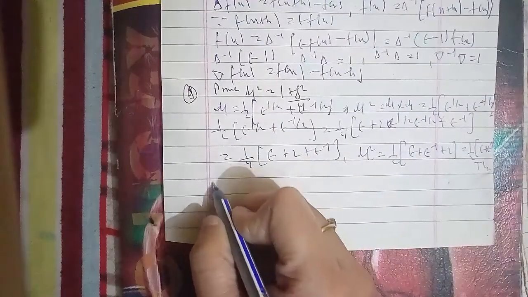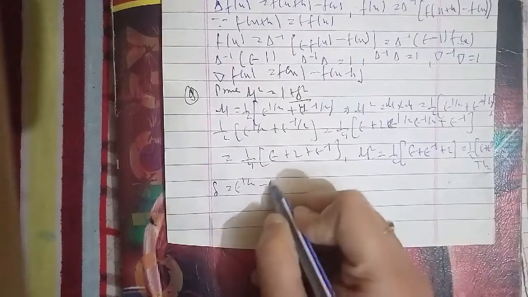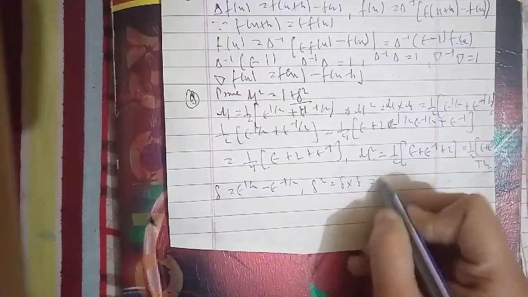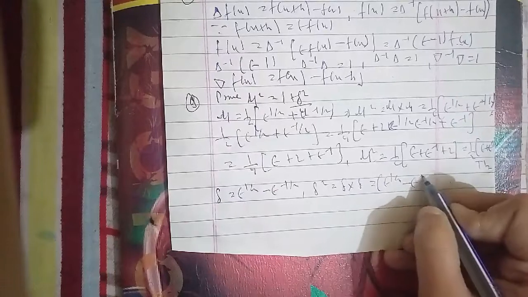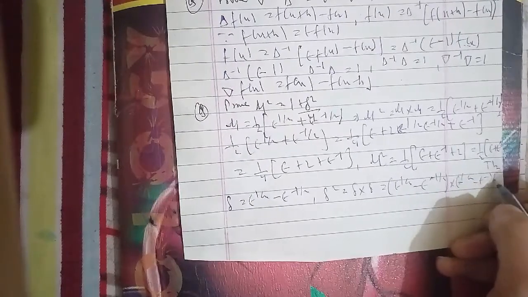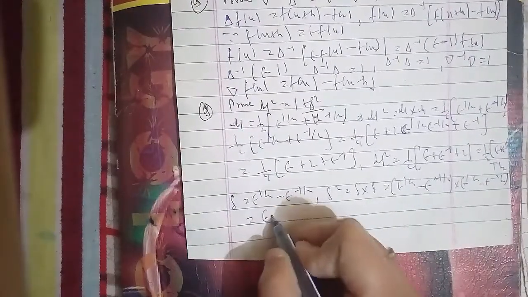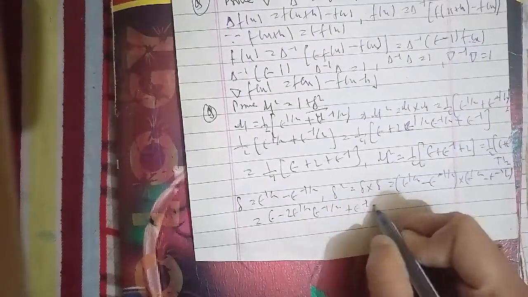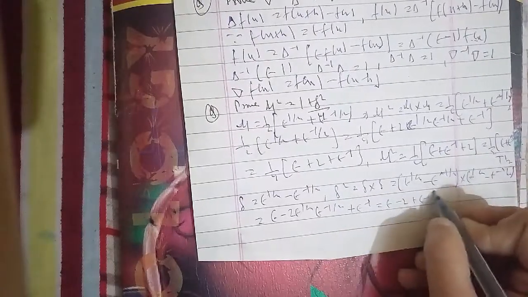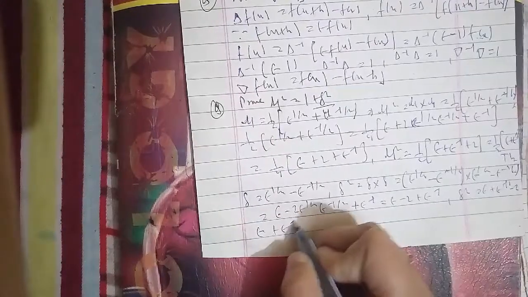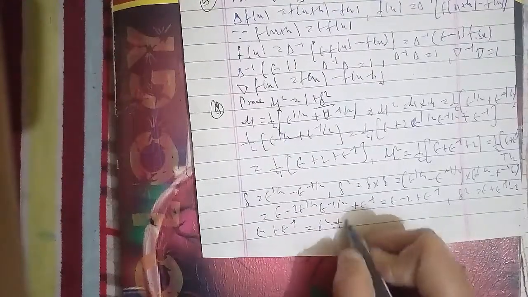Now δ² = (E^(1/2) − E^(−1/2))² = (E^(1/2) − E^(−1/2))(E^(1/2) − E^(−1/2)) = E − 2 E^(1/2) E^(−1/2) + E^(−1) = E − 2 + E inverse, so E + E inverse = δ² + 2.